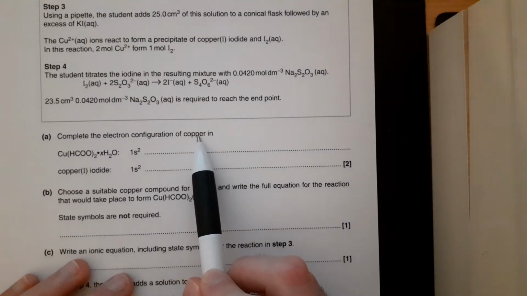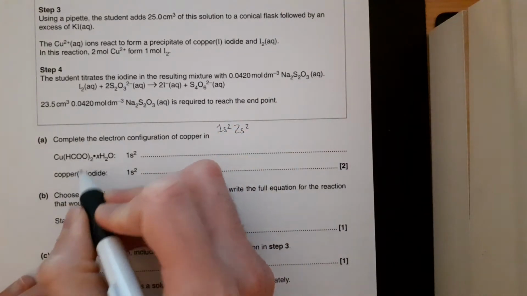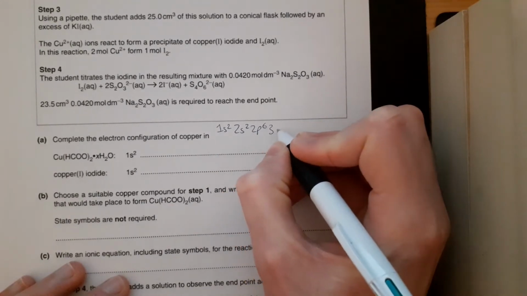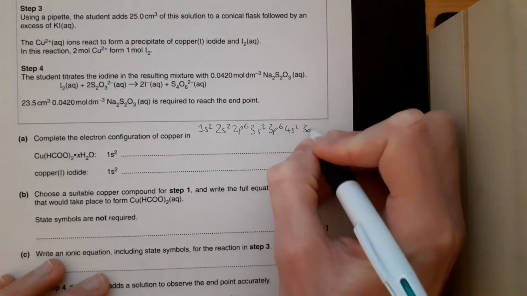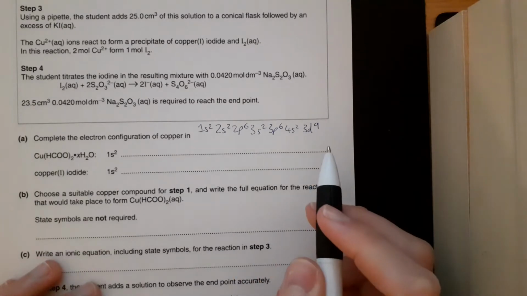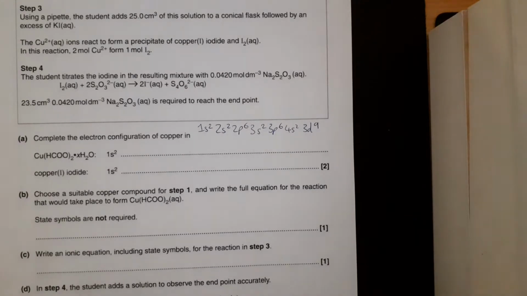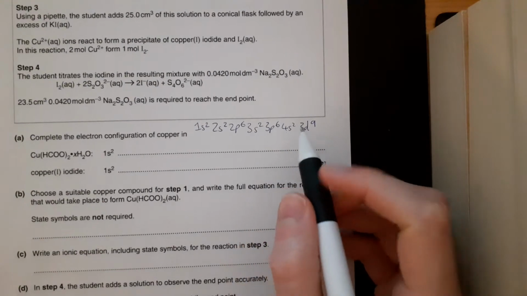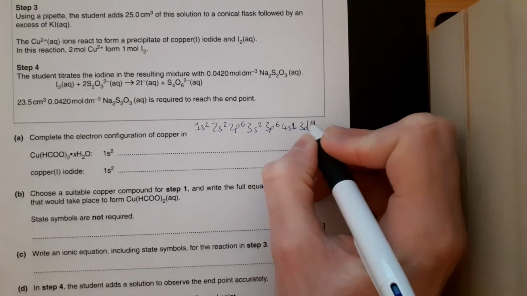Let's write out the electron configuration of normal copper first. It would be 1s2, 2s2, 2p6, and we're going up to 3d9, we said. 3s2, 3p6. We do 4s first, don't we? 4s2, 3d9 would be copper, but, and this is why they've specifically chosen copper, copper is an exception to this rule. We do fill the 4s first, but copper's electron configuration isn't 4s2, 3d9, it's actually 4s1, 3d10.